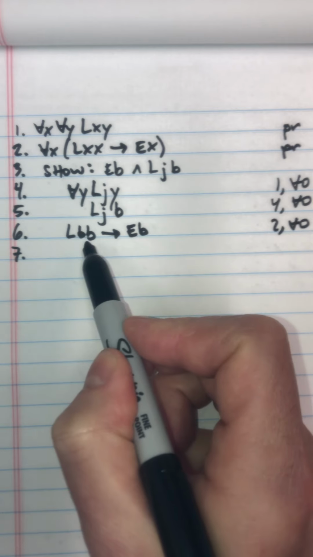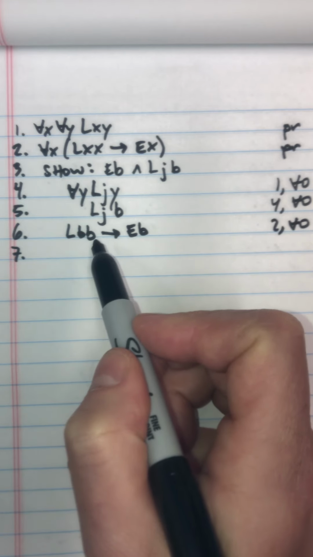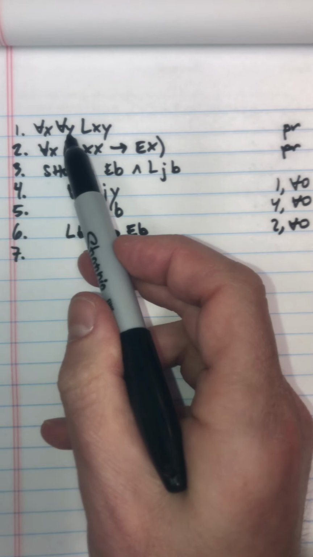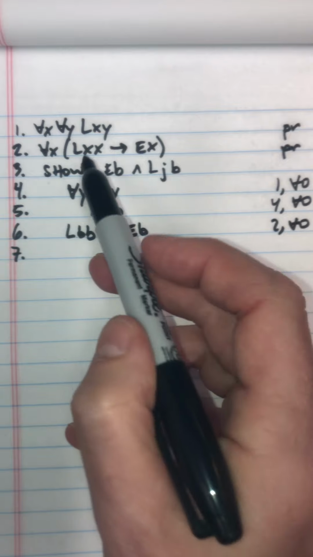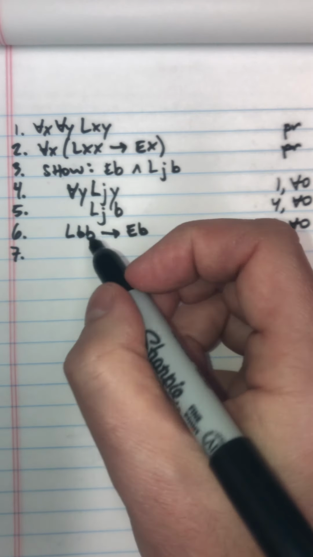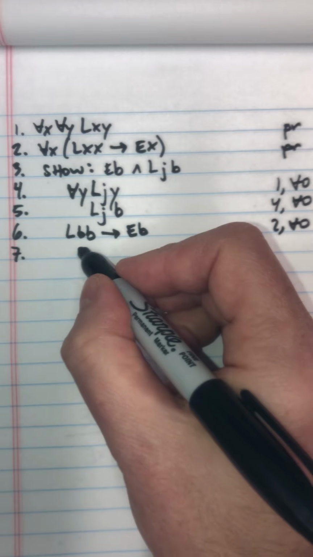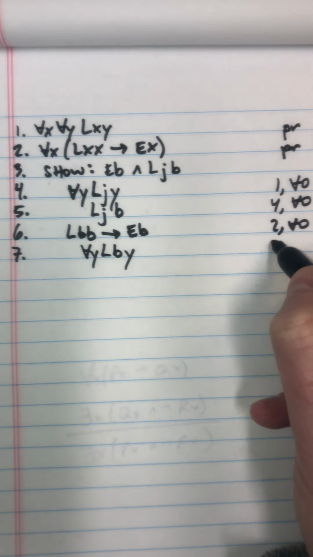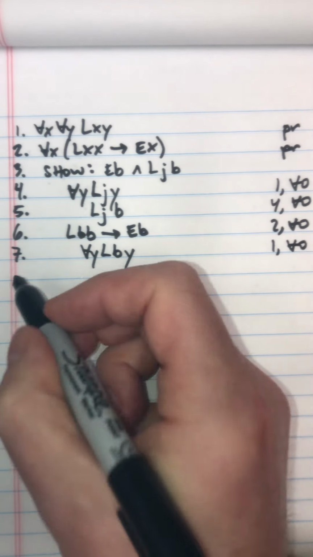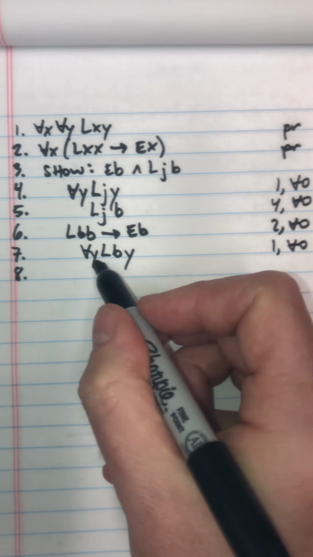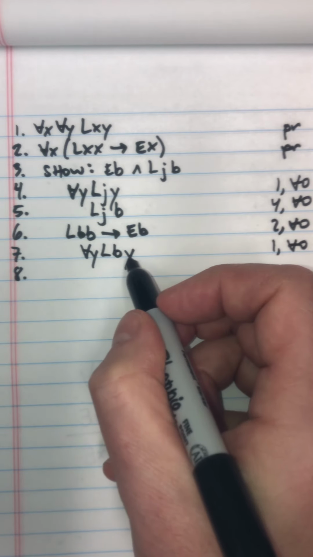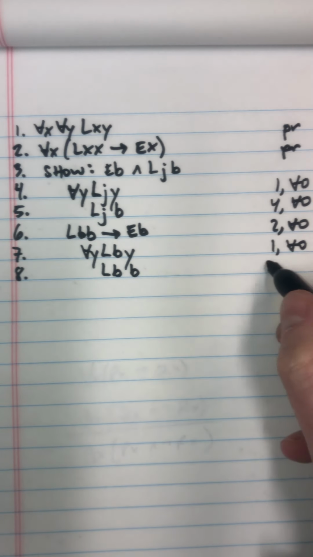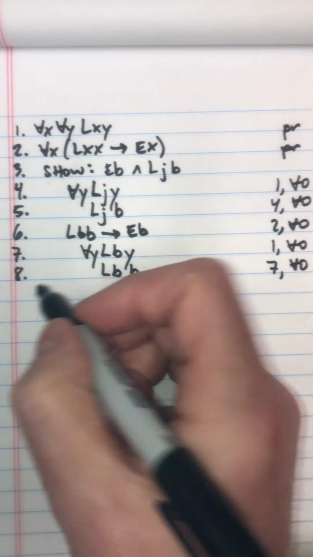Now we just have to figure out how to get L, B, B. And the trick here is to go back to line 1, because remember we can make this x and this y anything at all we want. So let's make them both b's this time. That is, let's start by taking off the universal x quantifier and replacing the x with a b this time. That comes from 1 by universal out. And then we're going to take the universal y quantifier off and replace it with a b again, just as we did last time. To get L, B, B, that comes from line 7 by universal out.